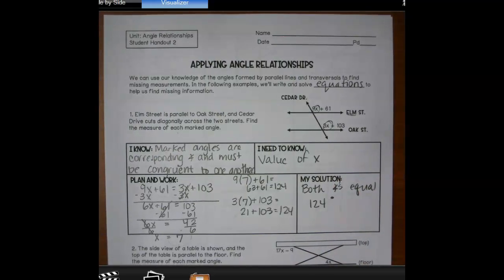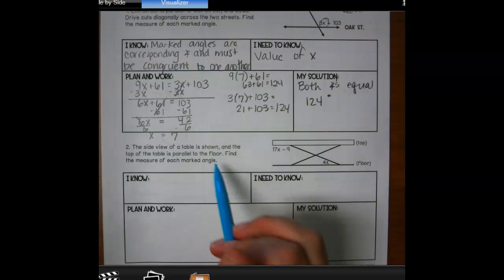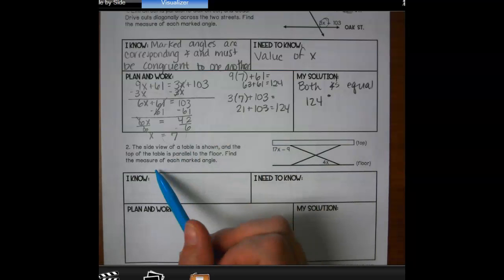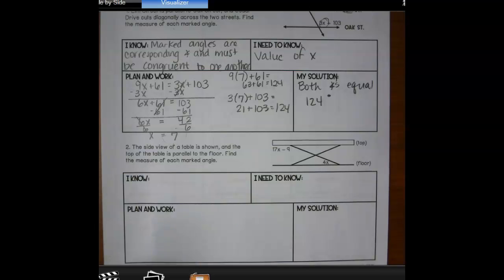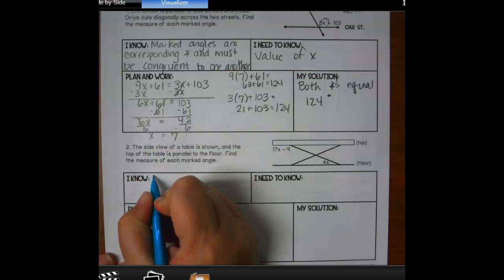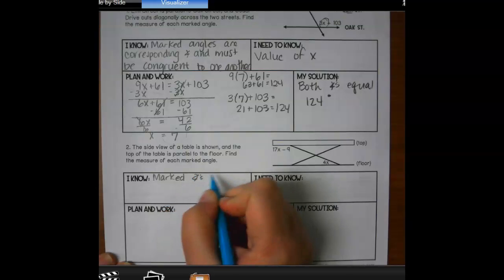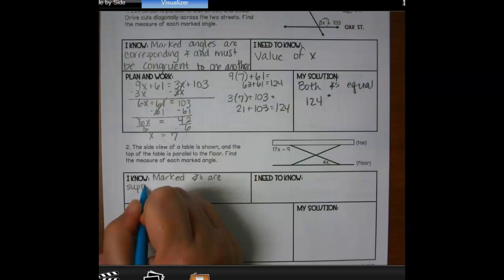Okay, this next one's a little different. It says the side view of a table is shown and the top of the table is parallel to the floor. Find the measure of each marked angle. So the first box says, what do you know? My marked angles are supplementary.